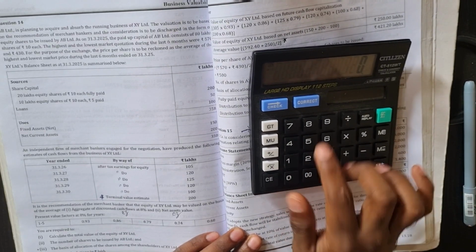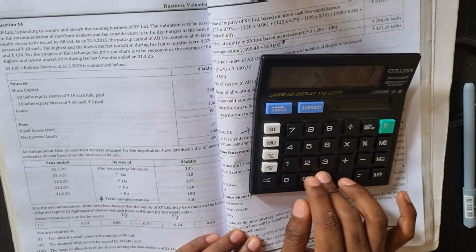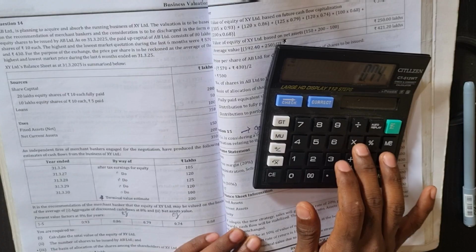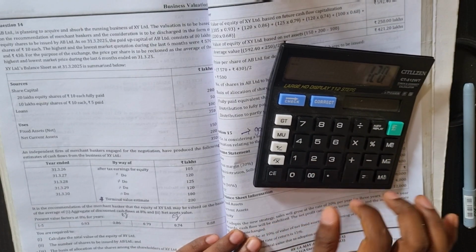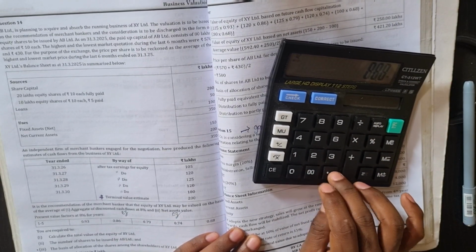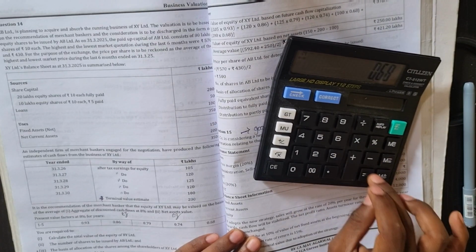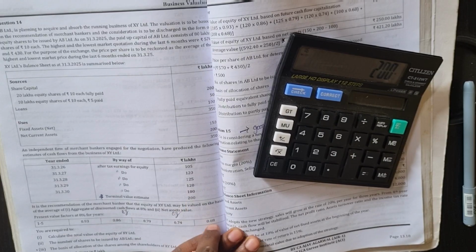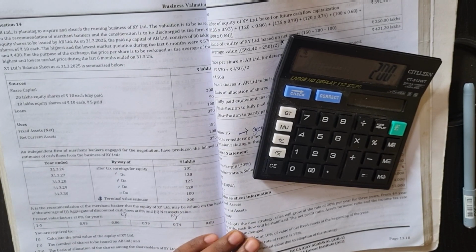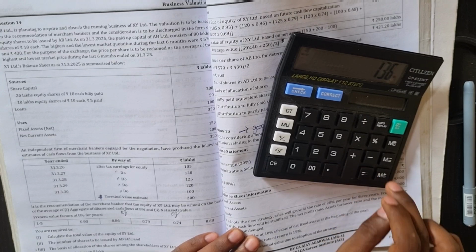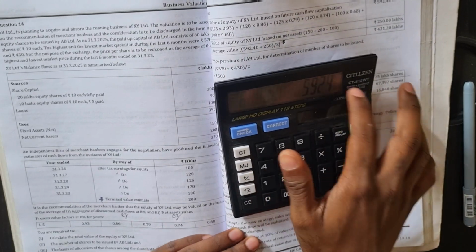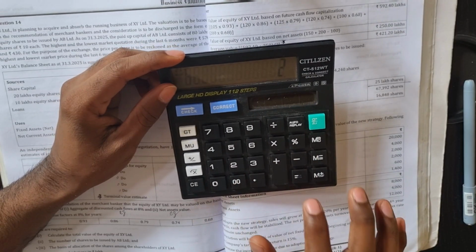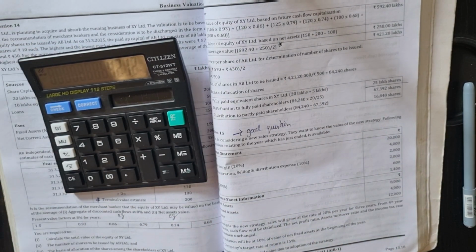120 into 0.86. Then the terminal value into the previous year's PV, into 0.68. So I'm getting it as 592.40. It is very easy. Okay, so plus 250, divided by 2. So 421.2 lakhs is the average value.